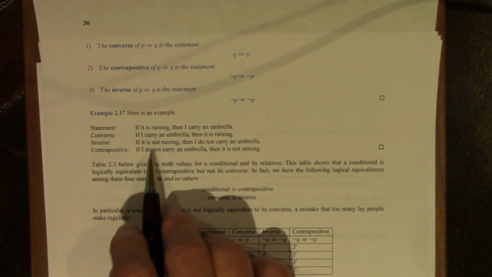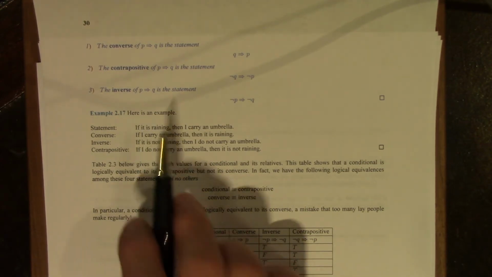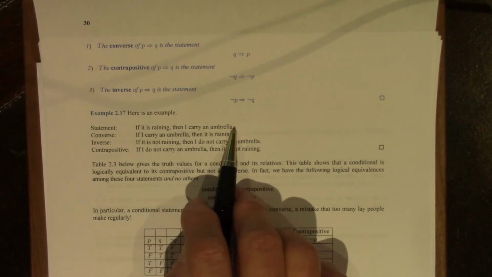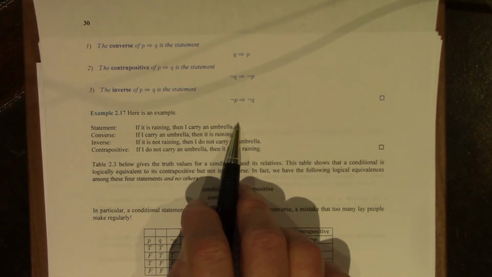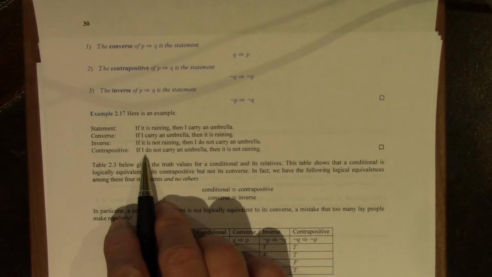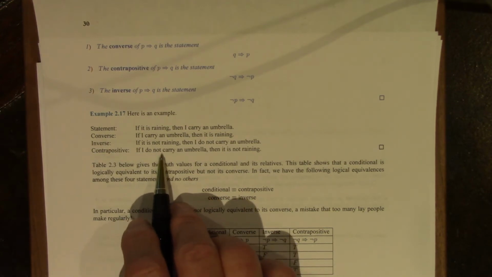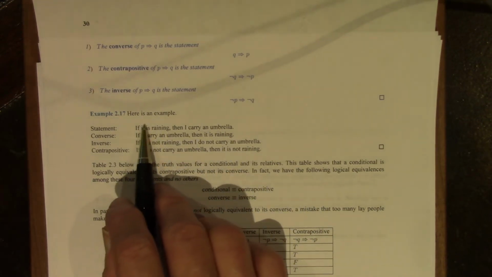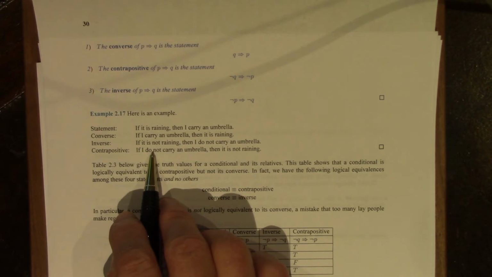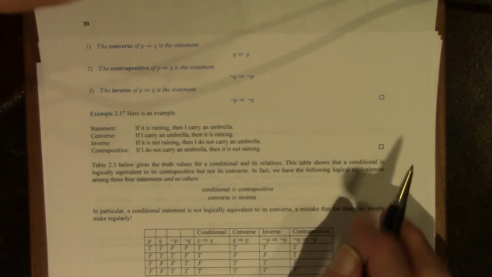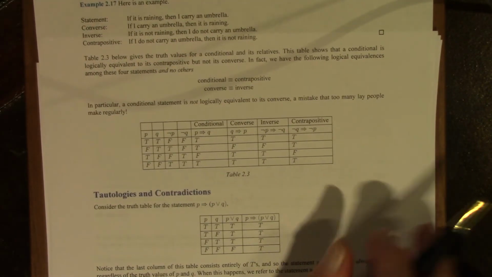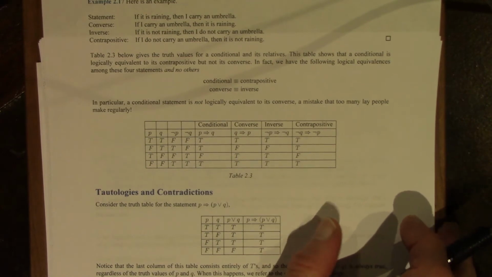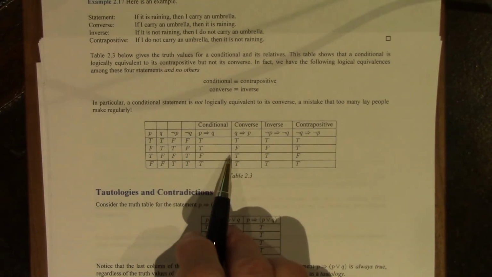But look at the statement and its contrapositive. If it is raining, then I carry an umbrella. That's a positive assertion. If it rains, I will carry an umbrella. Therefore, if I don't carry an umbrella, it can't be raining. A statement and its contrapositive are logically equivalent, but a statement and its converse are not. Now all that is fine, but I haven't really proven it until I draw a truth table.